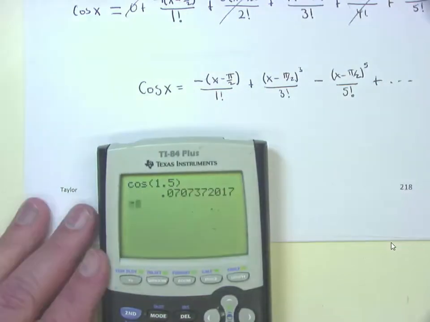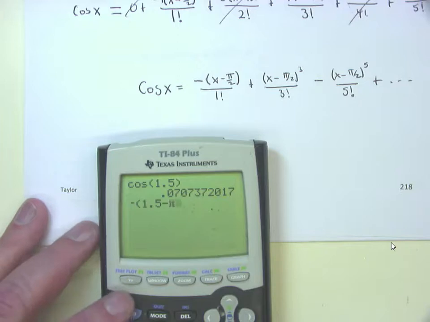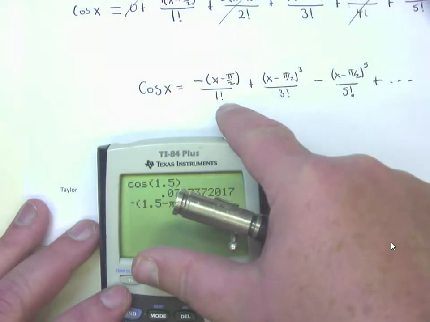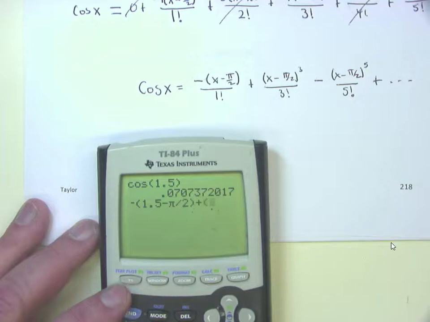What is negative, parentheses, 1.5 minus pi divided by 2, divided by 1 factorial? What's 1 factorial? 1, I'm not going to put that in. Plus, parentheses, 1.5 minus pi divided by 2, cubed, divided by 3 factorial. 3 factorial is 3 times 2, that's 6.